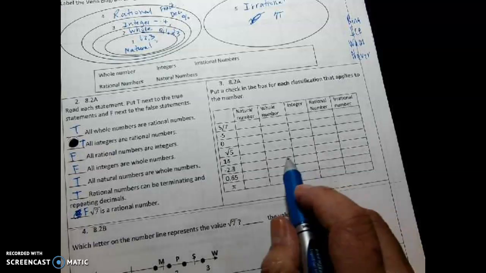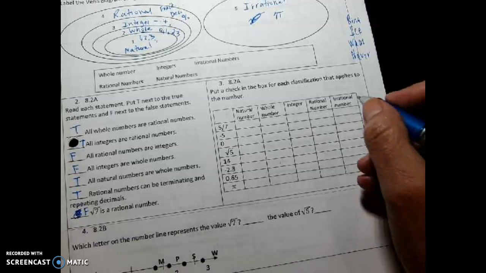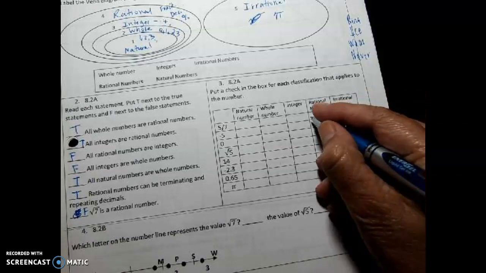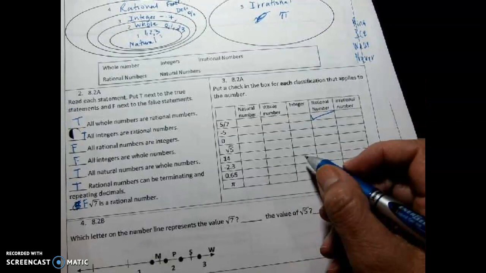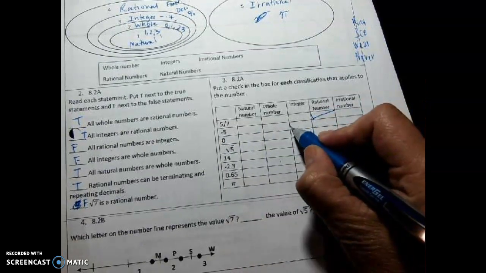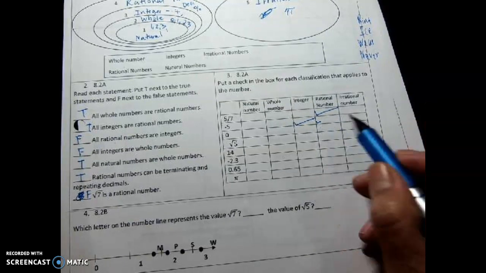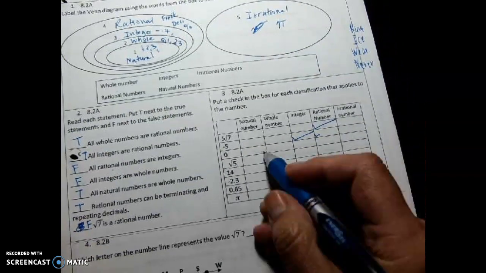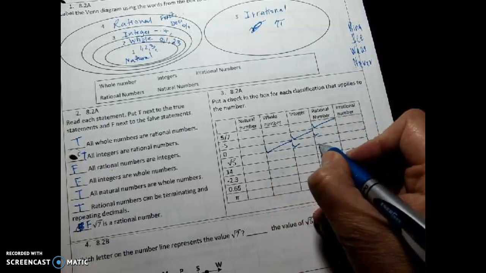All right, we're going to label these. So 5/7, 0.7426. This one's going to be rational. -5 is an integer, and it can also be rational. And I'm just going to put a small check mark there because it can be 1, 2. 0, it's a whole number, but it can be an integer and it can be a rational number.